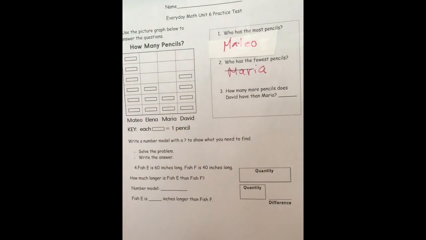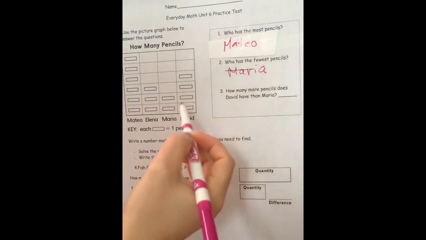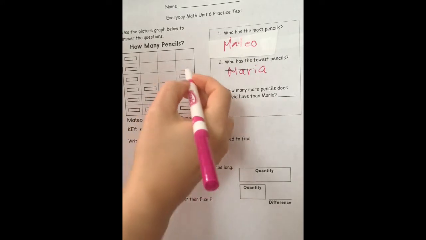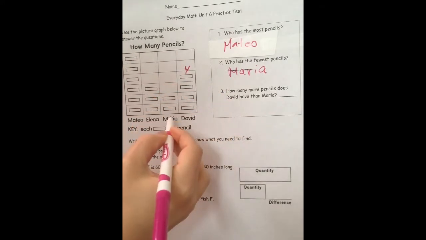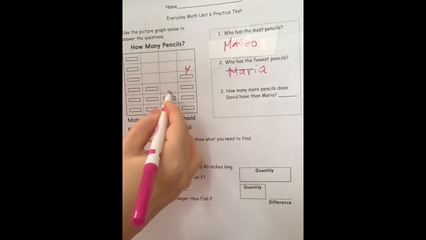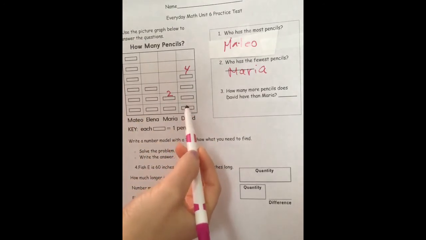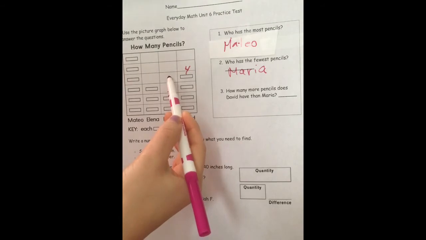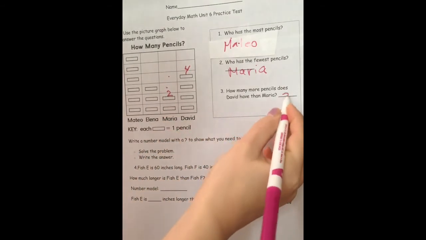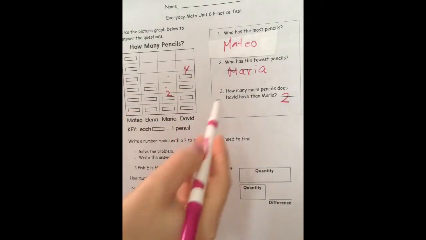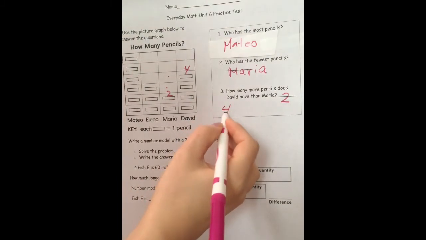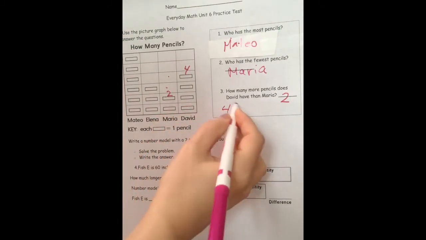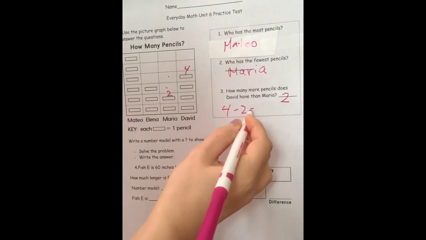Number 3, how many more pencils does David have than Maria? Let's look at our picture graph. David has 1, 2, 3, 4 pencils. Maria has 2 pencils. How many more pencils does David have than Maria? We see here 1, 2. Another way we could figure this out is by taking what David has, 4, minus what Maria has, 2, and that equals 2.